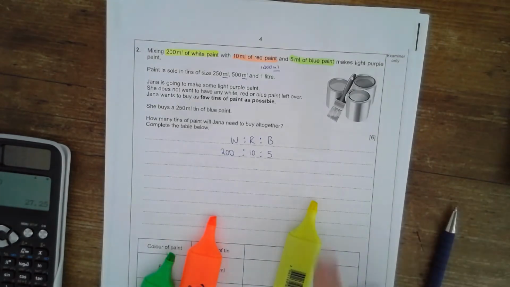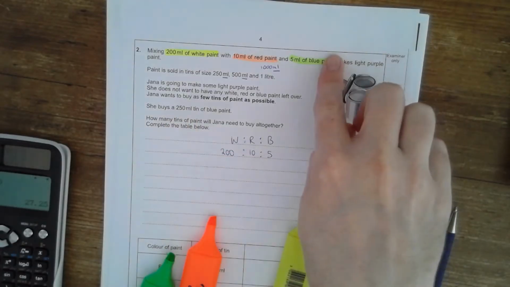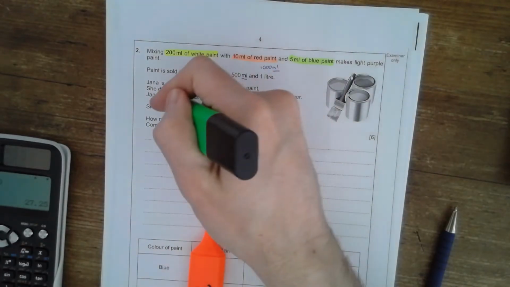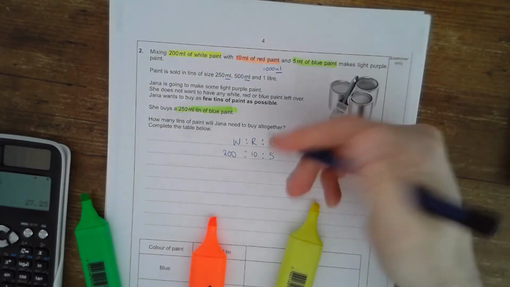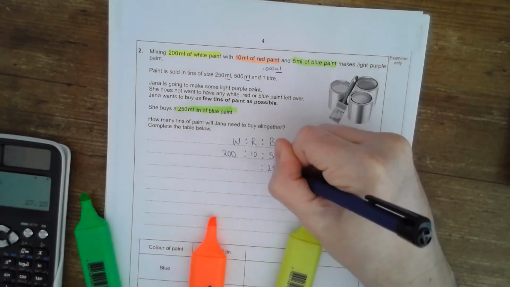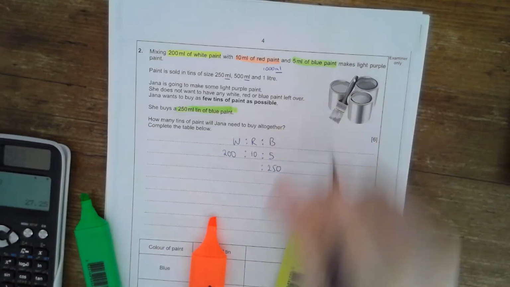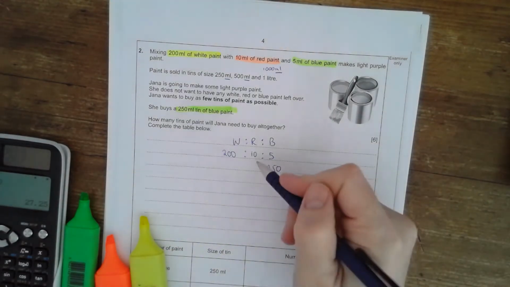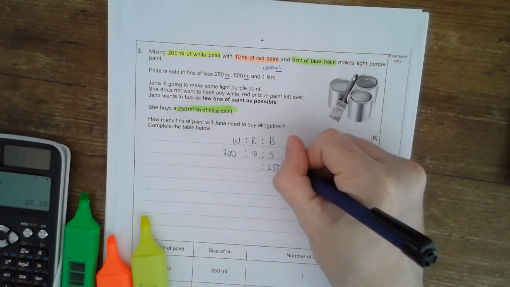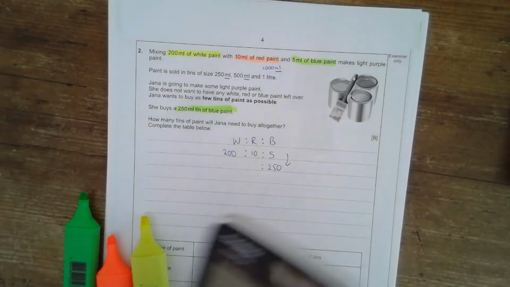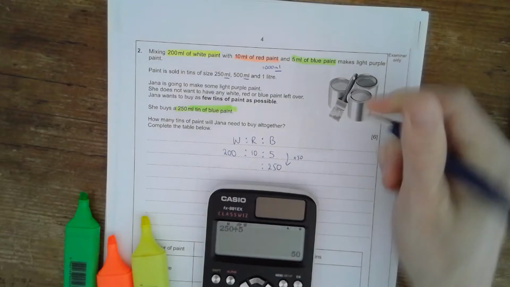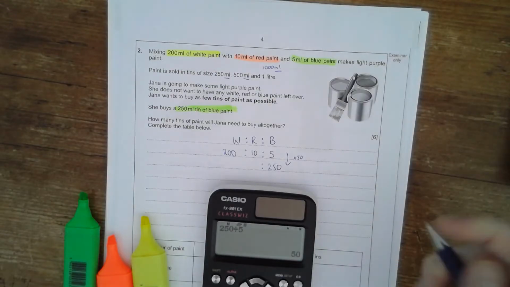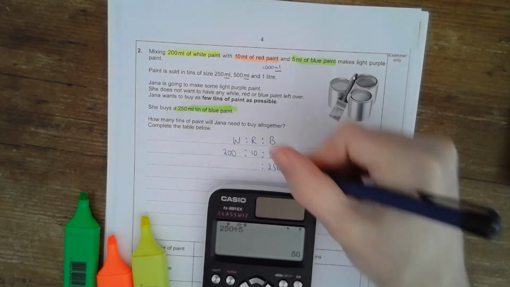We're then told in the question that she buys blue paint, so the green highlighter there. So that needs to become 250. So how much paint do I buy of everything else? Well, what do I times 5 by to make 250? So calculator, 250 divided by 5 will tell me what I've timesed the ratio by: 50.